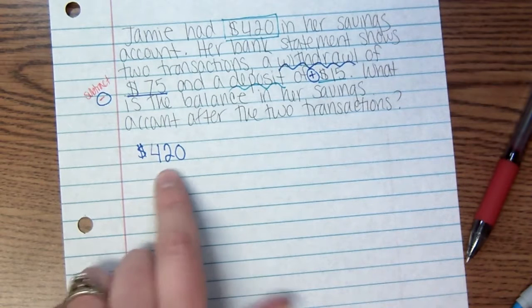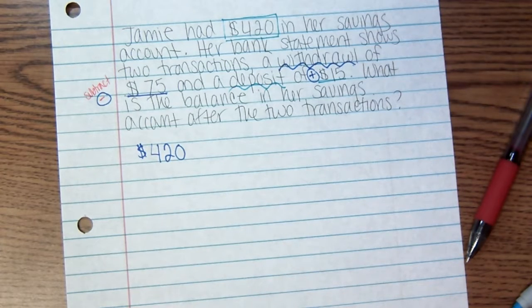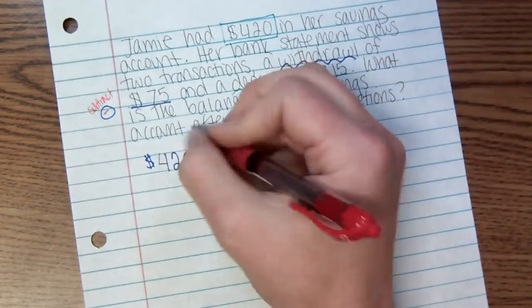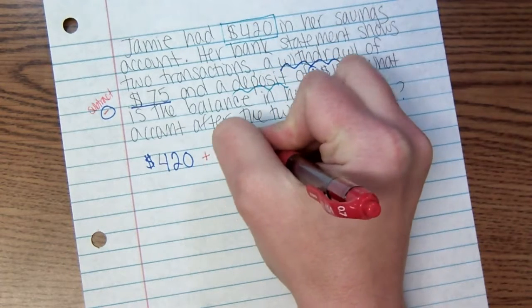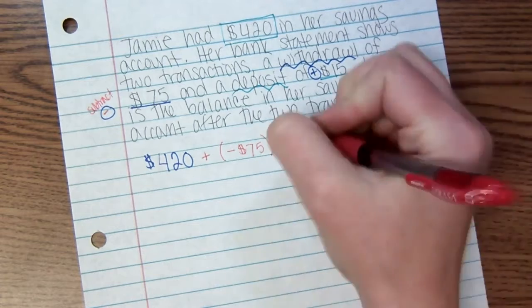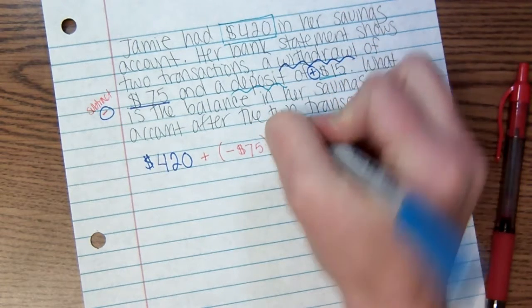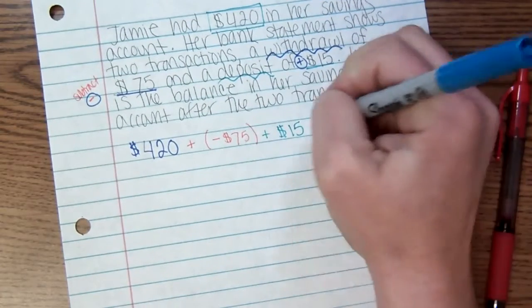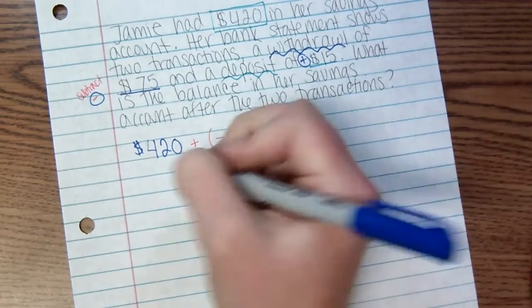Now, if you have to write an expression, like an addition expression for this, then you're going to be adding negative and adding positive numbers. So it's going to be $420 plus negative $75, and then plus a positive $15. So we don't need any parentheses to keep that in order. What is that going to be at the end? And you don't get a calculator this chapter, so you're going to be doing some old school math.